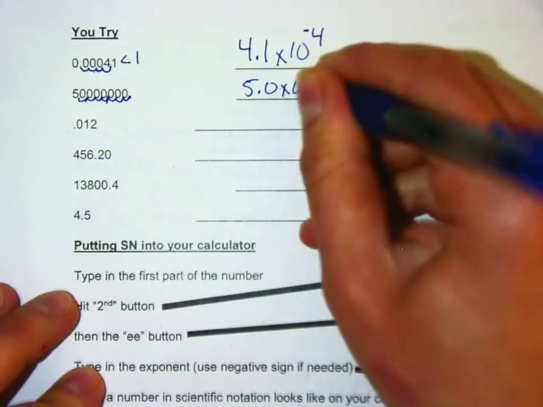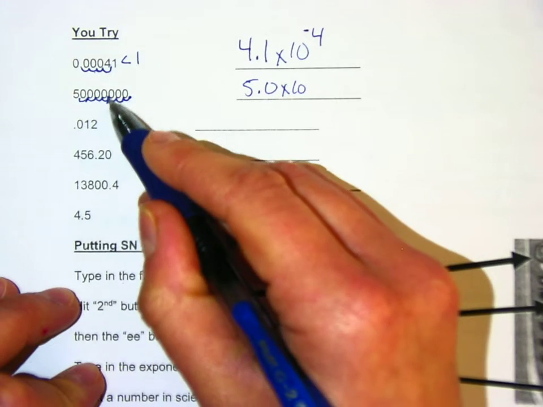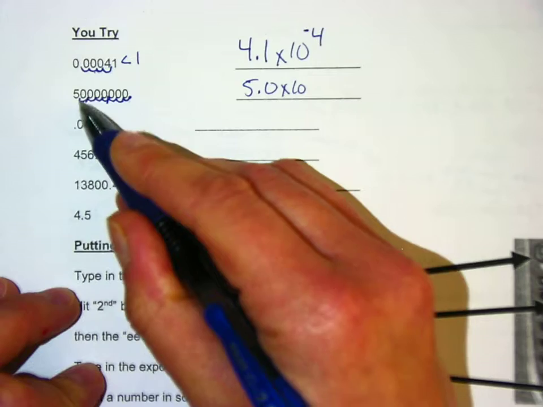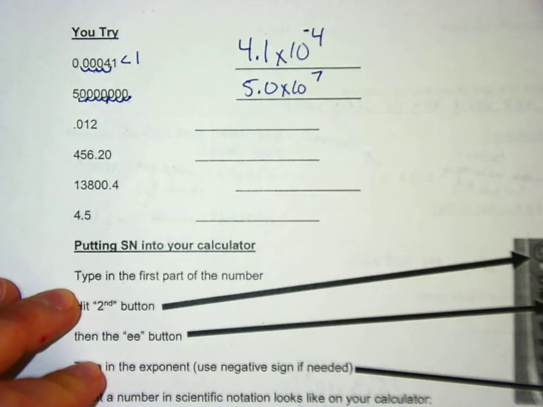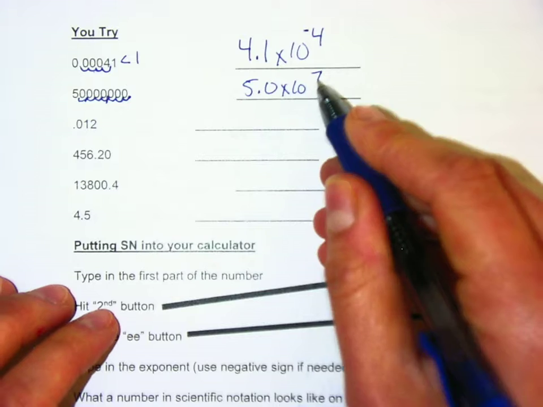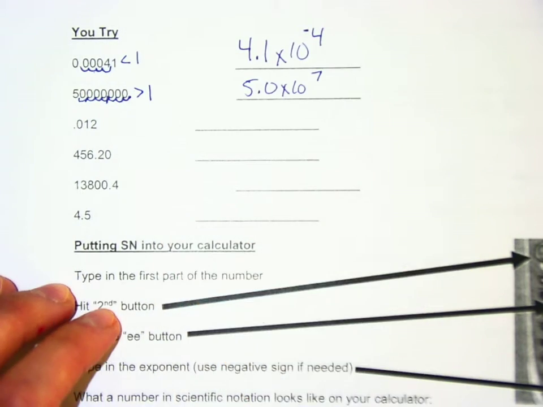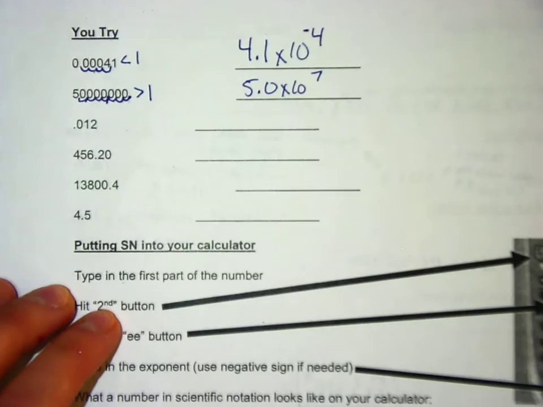We moved the decimal point, so we changed our number by a factor of 10, and we moved it 1, 2, 3, 4, 5, 6, 7. So 7 times. So we have to think, is that a positive 7 or a negative 7? So if I look at 50 million, well, that is definitely bigger than 1. So therefore, this is going to be a positive 7.